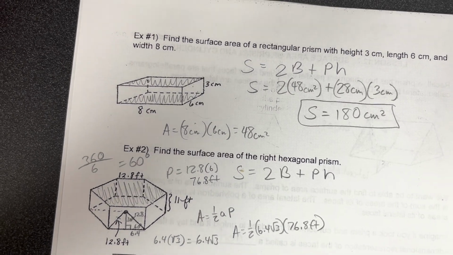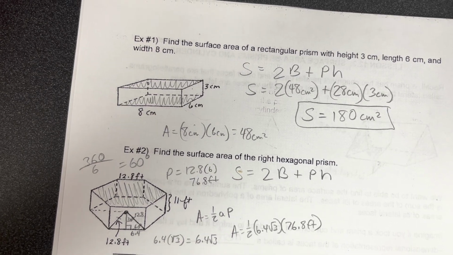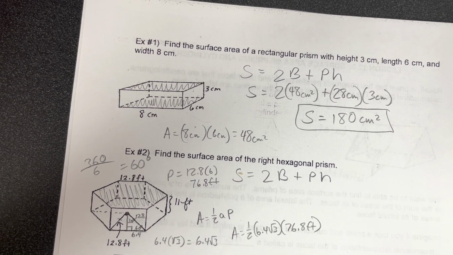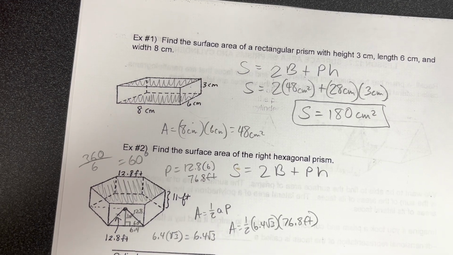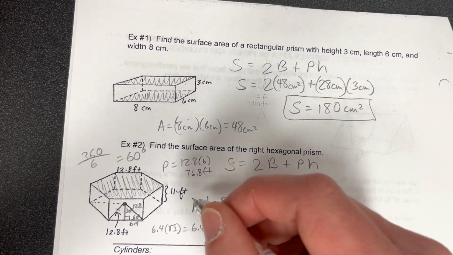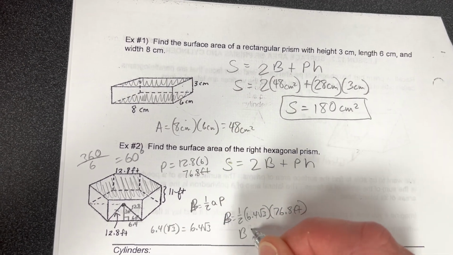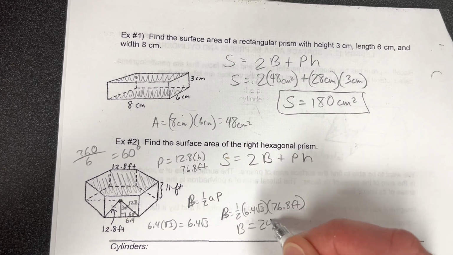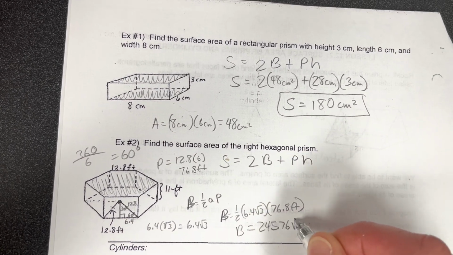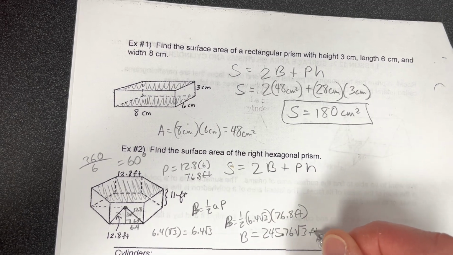So 0.5 times 6.4 times 76.8. And my area, I guess I should call this B. My area of my base is 245.76 square root of 3 feet squared.